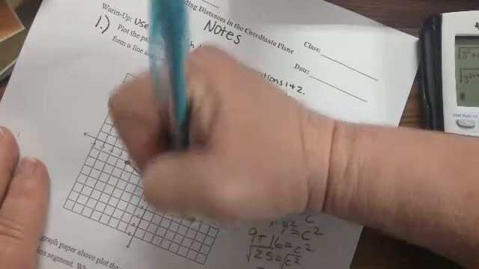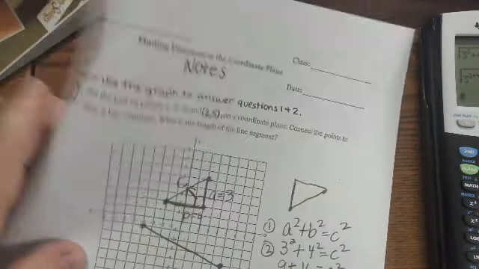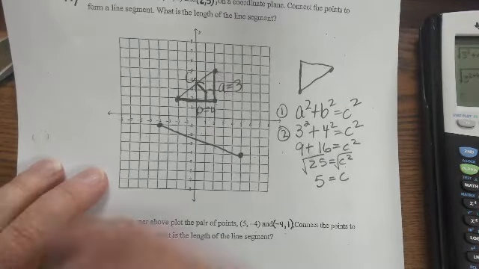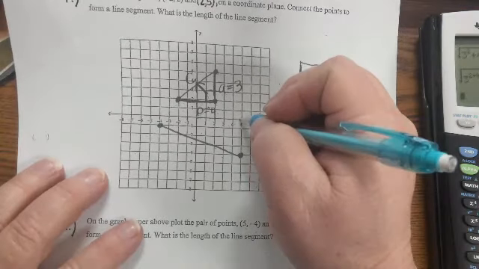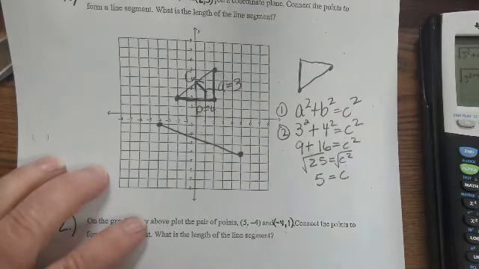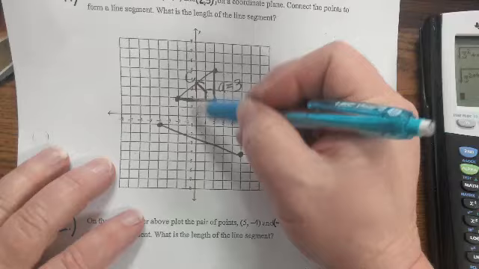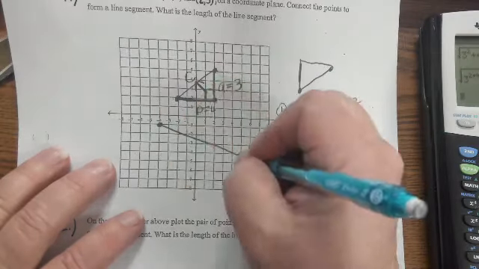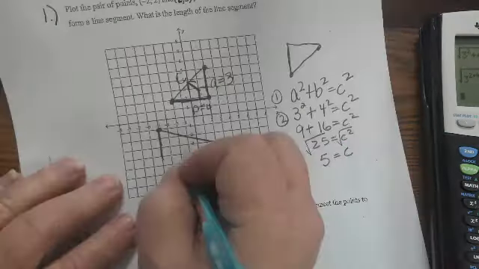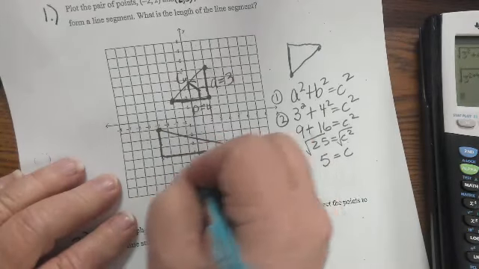It doesn't have to be perfect. You can use a ruler if you want, but it's just easier to get it done. Now I can draw up and over, or I can draw down and over. Either way is satisfactory, but since this is all up here, I'm going to draw down and over.